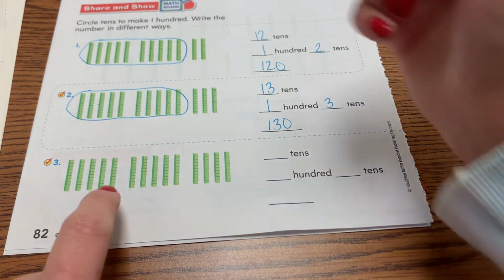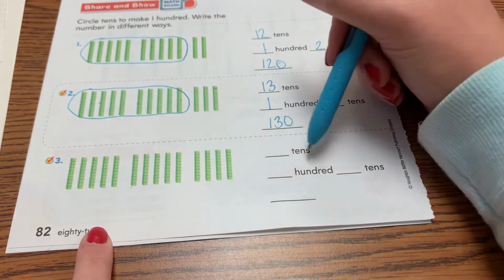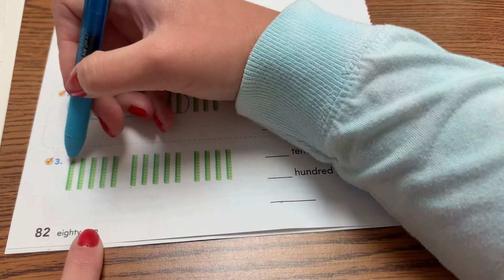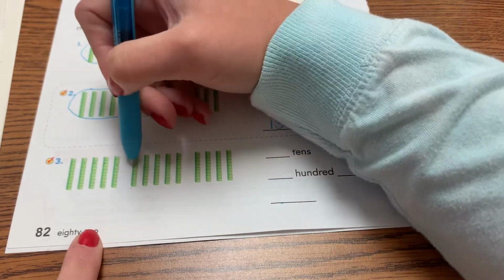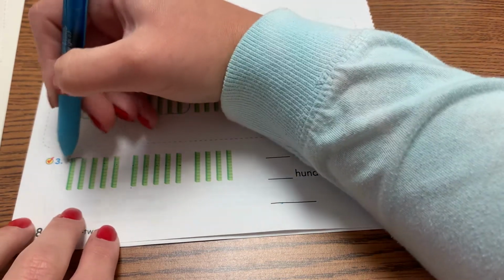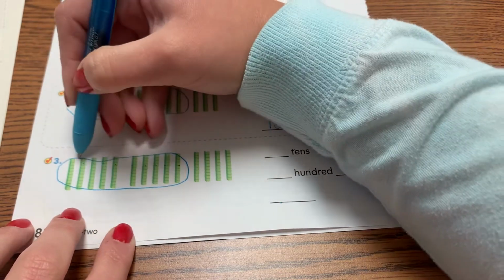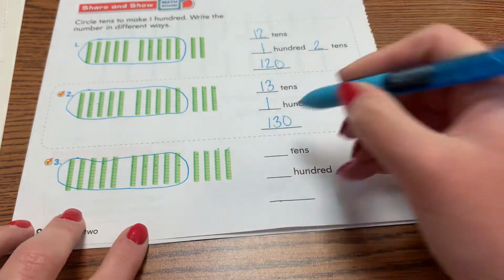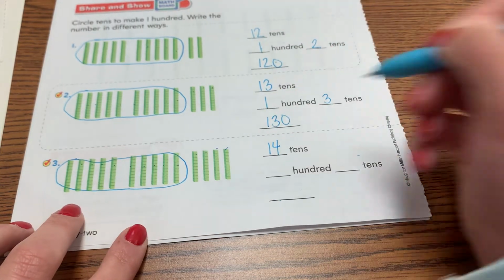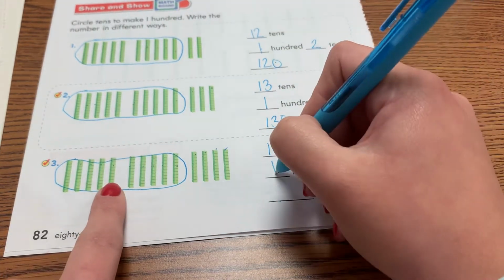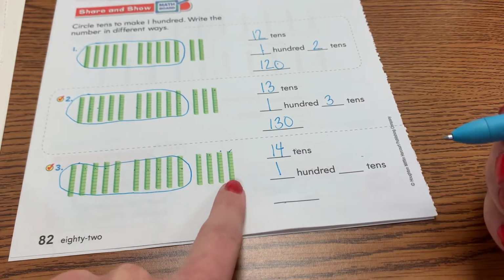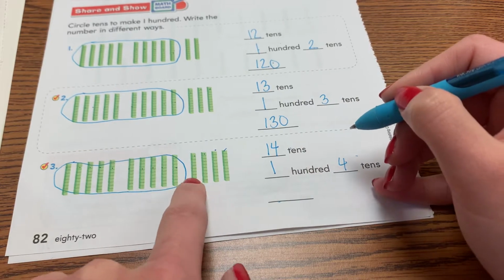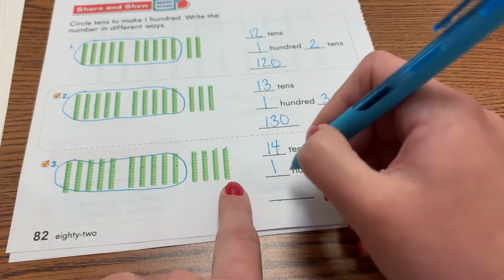Moving on to number 3. We need to figure out how many tens, hundreds, and tens, and what's the number. 1, 2, 3, 4, 5, 6, 7, 8, 9, 10. So we circle. 11, 12, 13, 14. We have 14 tens. 100. 4 tens. So our number is 100, 10, 20, 30, 40. 140.